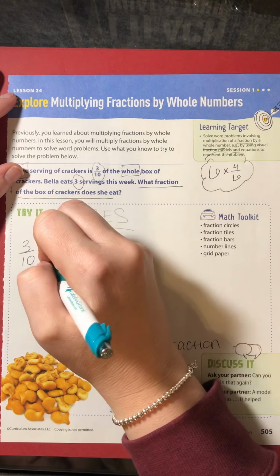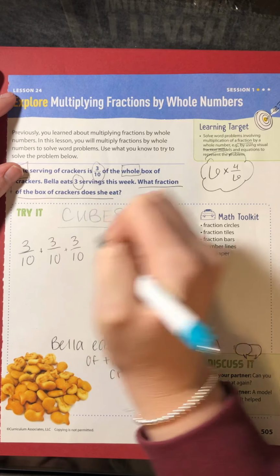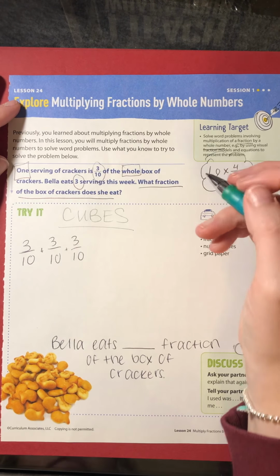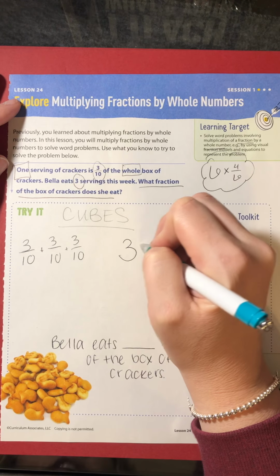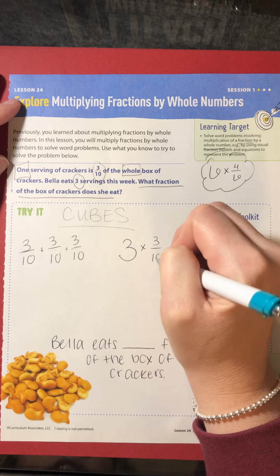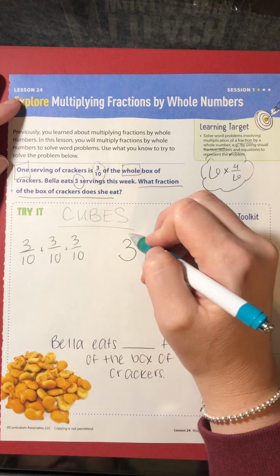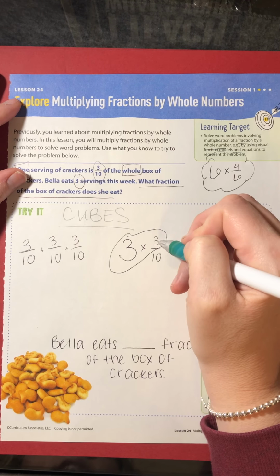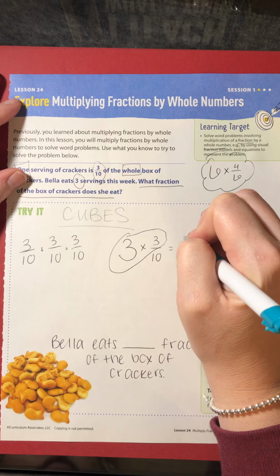So essentially that could be 3/10 plus 3/10 plus 3/10, but we're trying to make it easy on ourselves, so we're going to do some multiplication. So I have 3 wholes times 3/10. Okay. When you're multiplying a whole number and a fraction, the trick is to multiply these 2 numbers, the whole number and the numerator. So I know that that is 9.